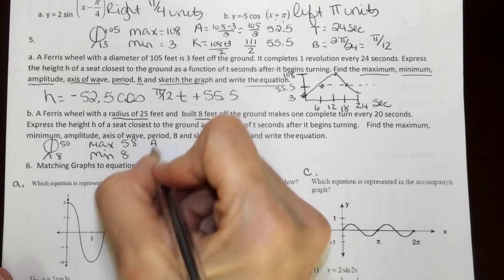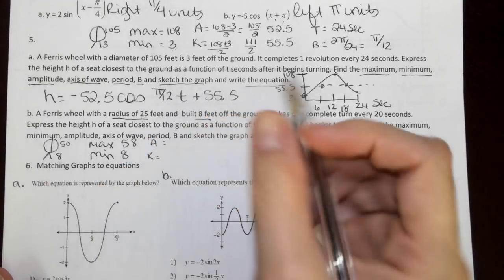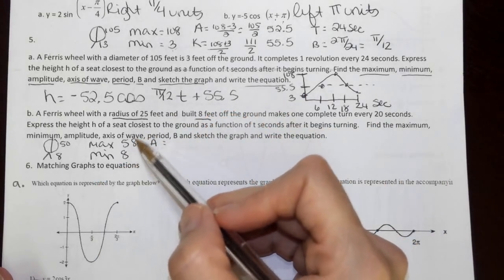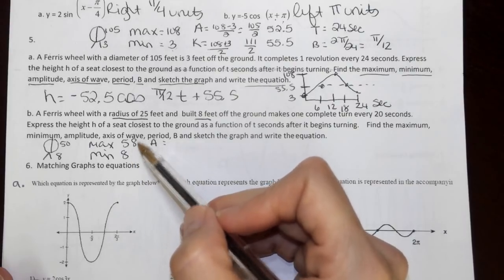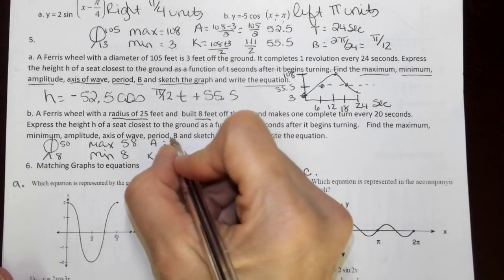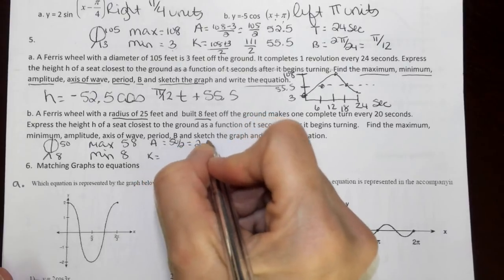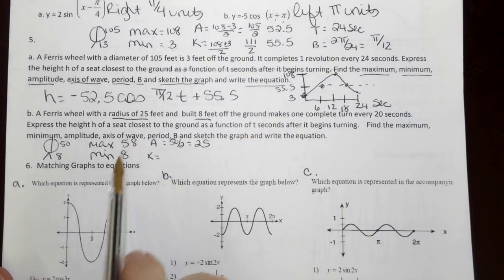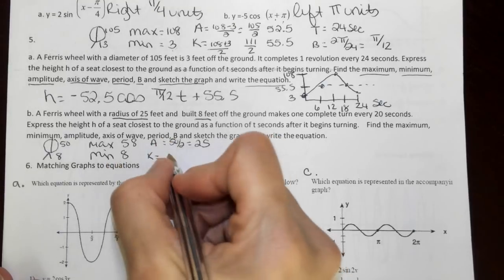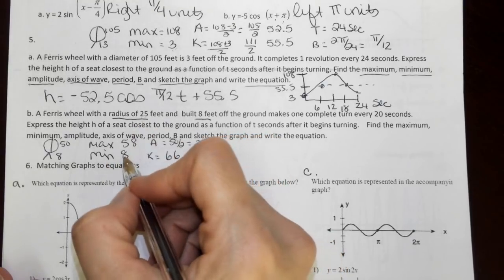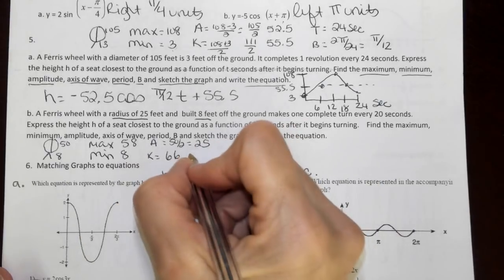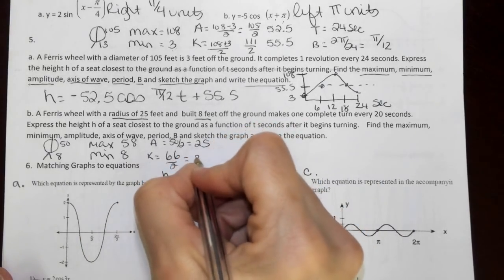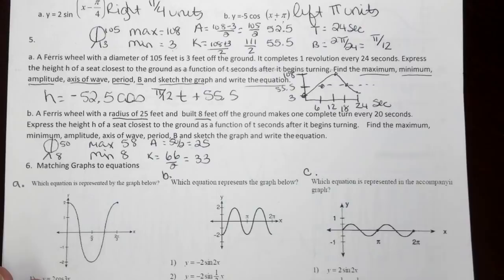We're going to do our amplitude and our axis of wave again. Remember, for amplitude, we're going to subtract these two. So 58 take away 8 is 50, and 50 divided by 2 is 25. To get your k value, you're going to add these. 58 plus 8 is 66. Let's make sure 8 plus 8 is 16, right? Yep. And if I divide that by 2, I get 33.